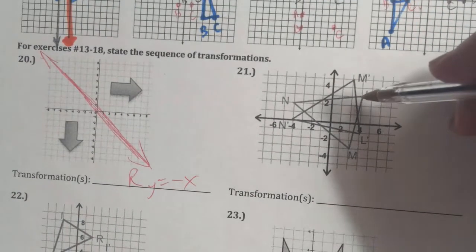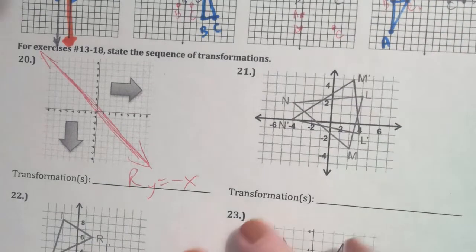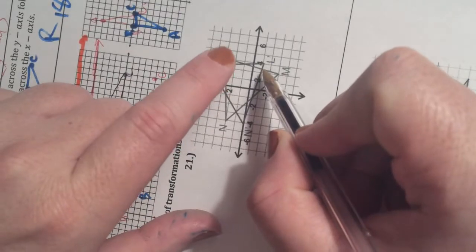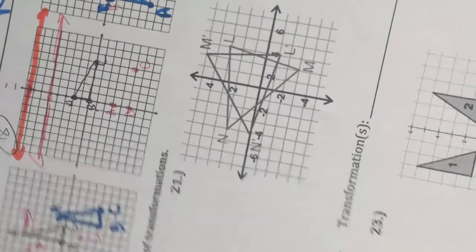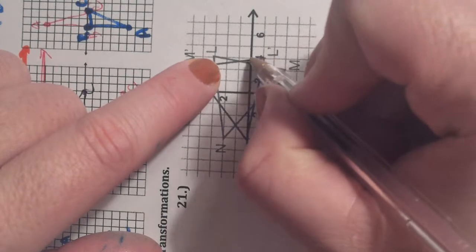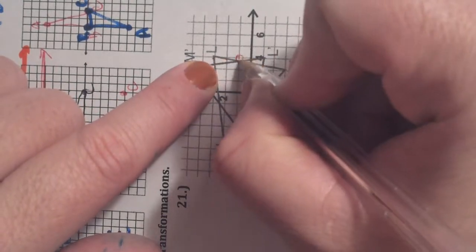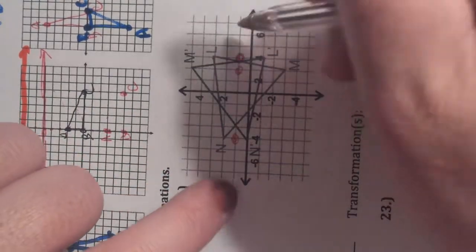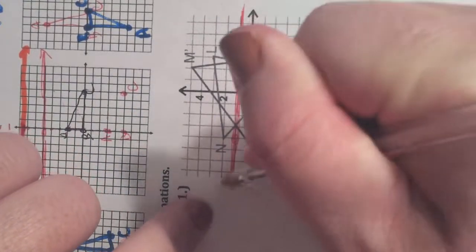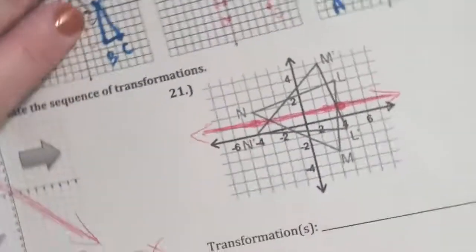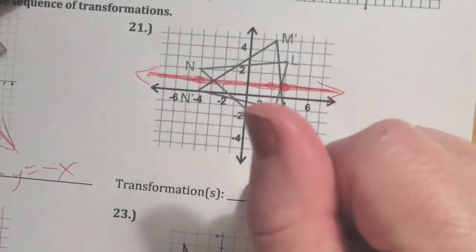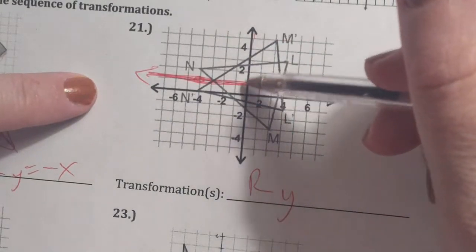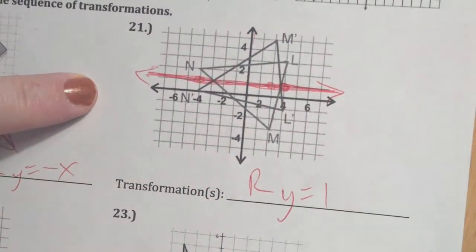Okay, this one. This is a reflection because I'm going to put L on the left and L prime on the right. We're going to find all the middles. So 1, 2, 3, 4. So 2 is in the middle. Right there in the middle. So this is a reflection line right there. What is the name of that reflection line? It hit the y-axis, and it hit it at y equals 1.